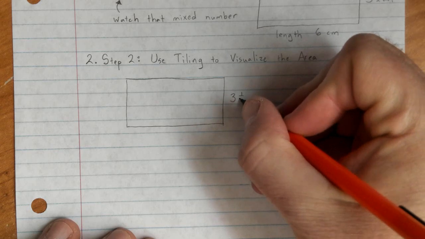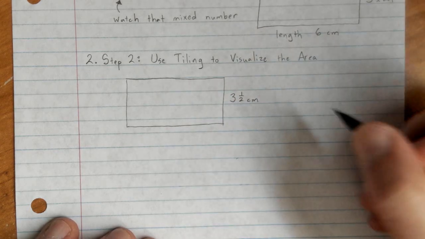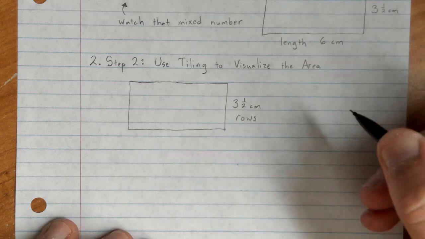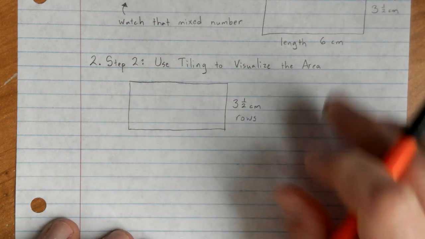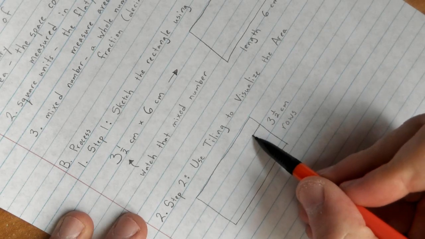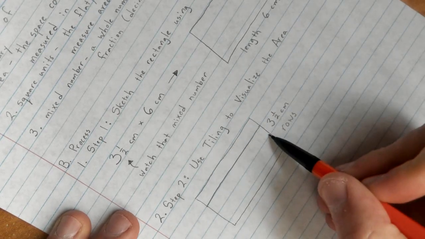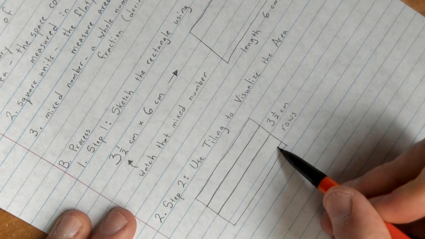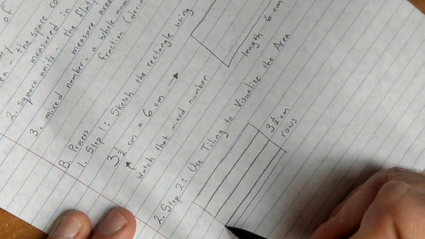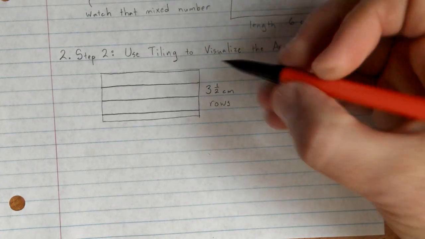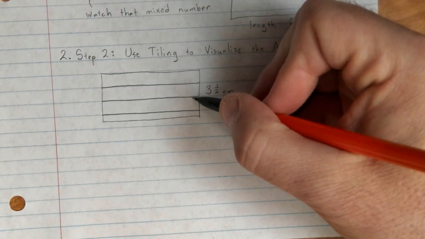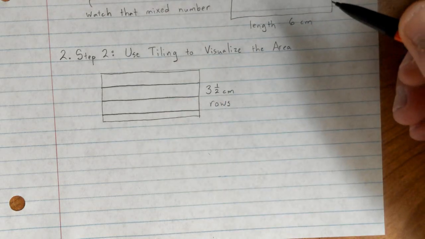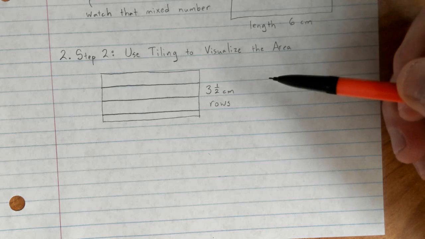Now the reason I did this, I'm going to start with the width. If I have 3.5 centimeters, that also means that I should be able to make 3.5 rows going across, going horizontally. I'm going to use the lines to help me. 1, 2, 3, and if I split right here, hopefully you can see how that's 1, 2, 3, and then half of a row. That's why I kept trying to do that.